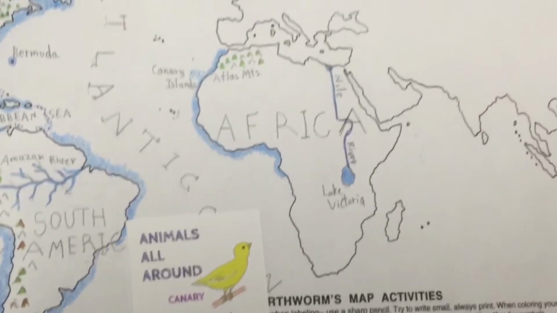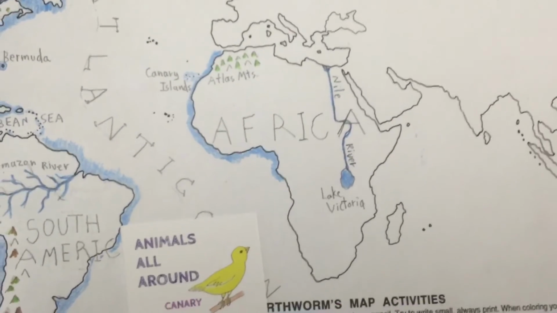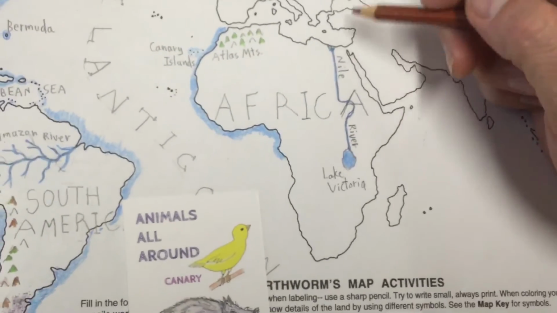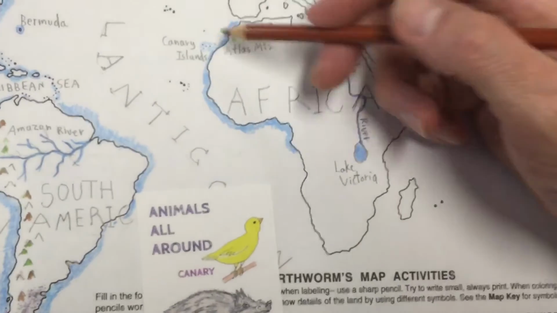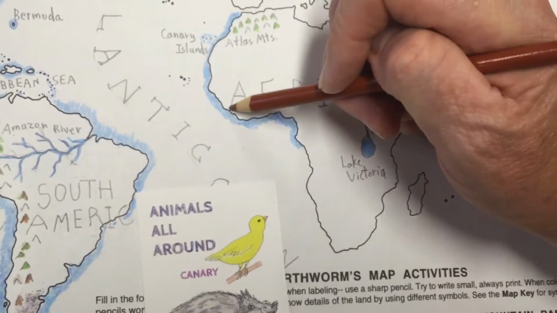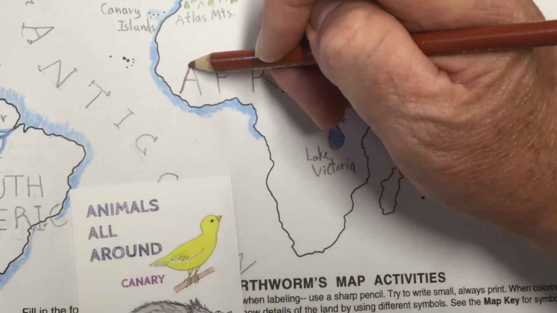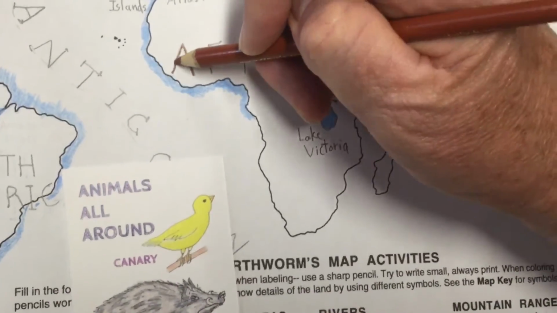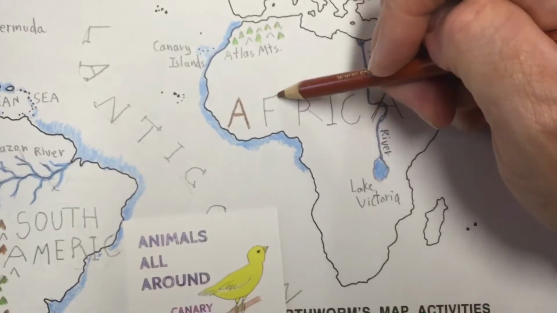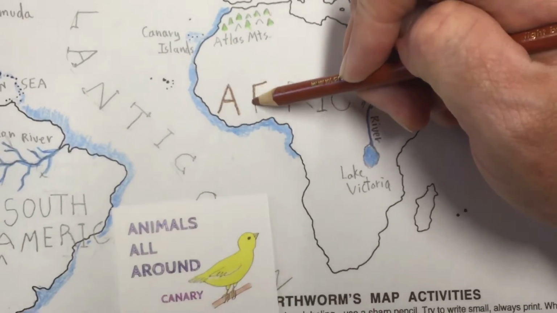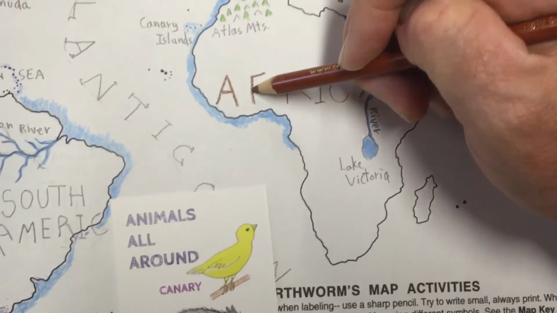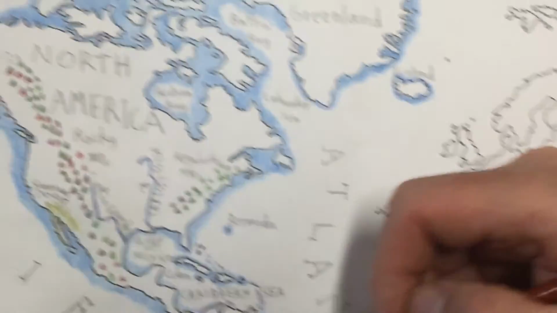When you're happy with the location of your continent name, you can always go over it with a colored pencil. I'm using a light brown. And you can do that for the other continents as well.